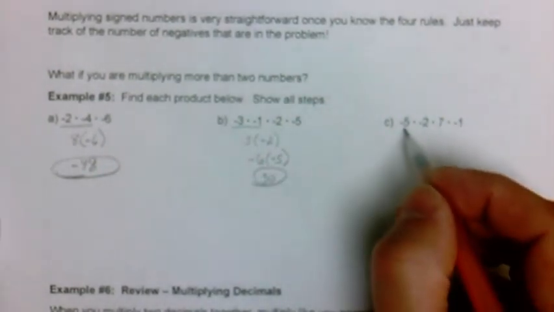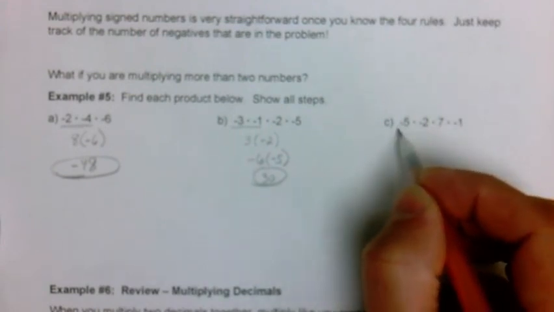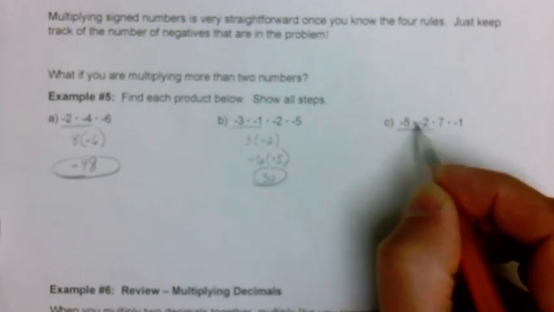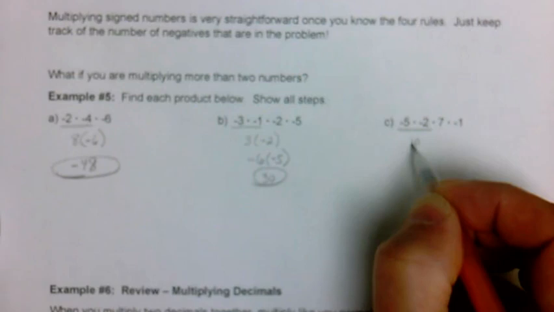Letter C. Negative 5 times negative 2 times 7 times negative 1. Again, just go in order left to right. Negative 5 times negative 2. 5 times 2 is 10. Negative times negative is positive.